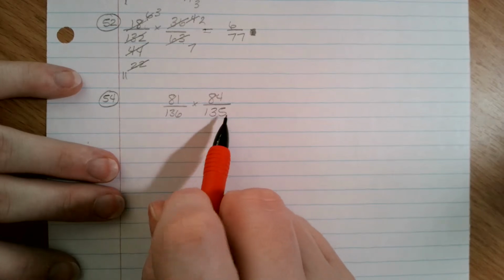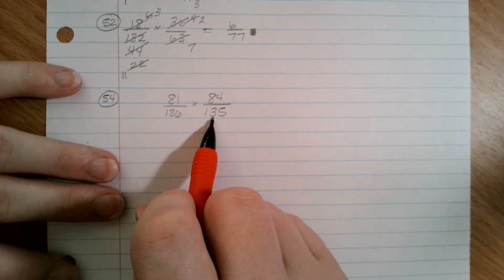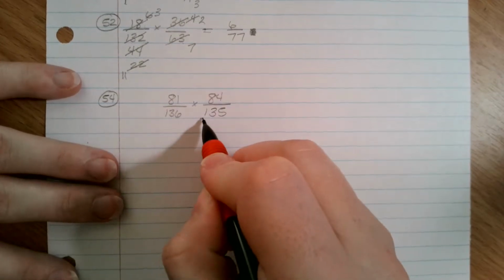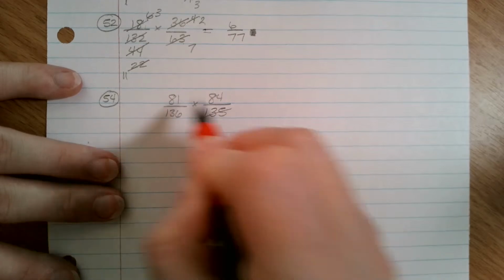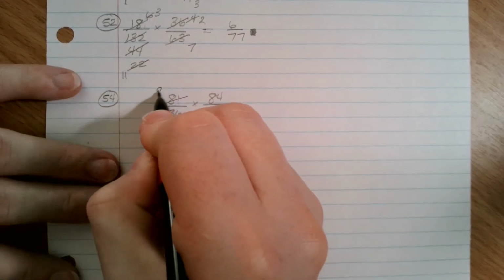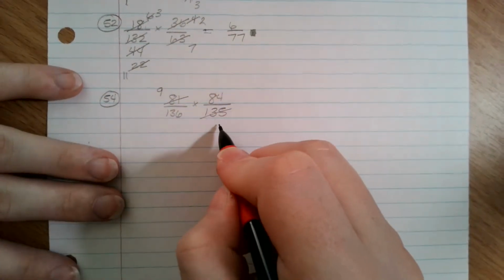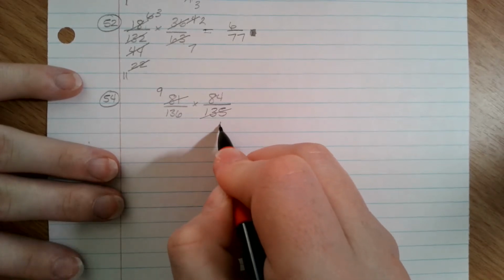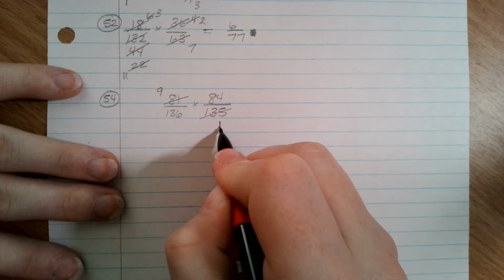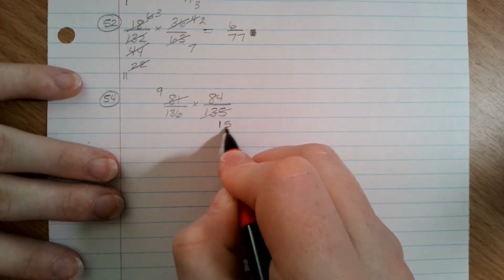So 1 plus 5 is 6, plus 3. Oh, that's 9, so that's divisible by 3. Well, actually, that's 9, which is divisible by 9. So these two have a 9 in common. 9 times 9 is 81. 135 divided by 9. 9 can fit into 13 once. 9 can fit into 45 5 times.